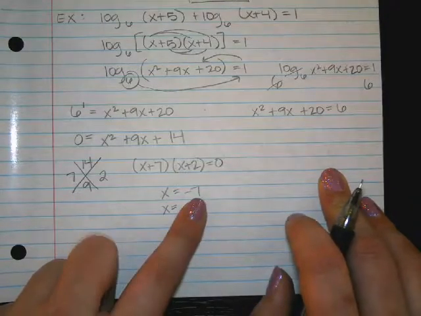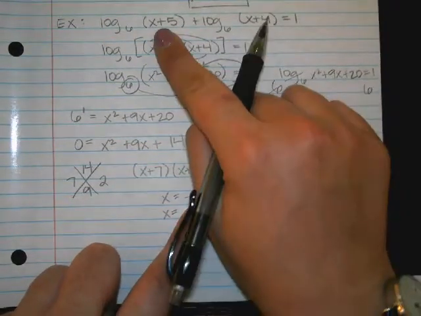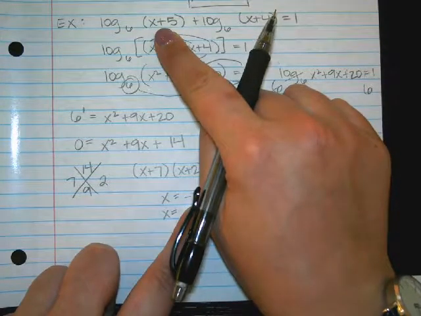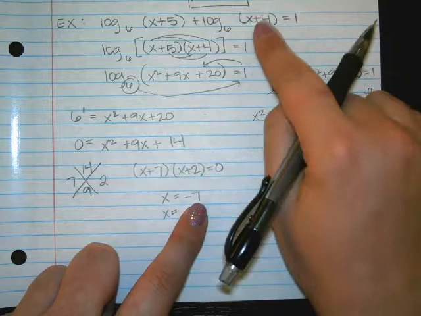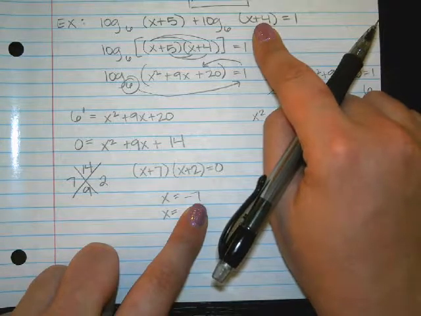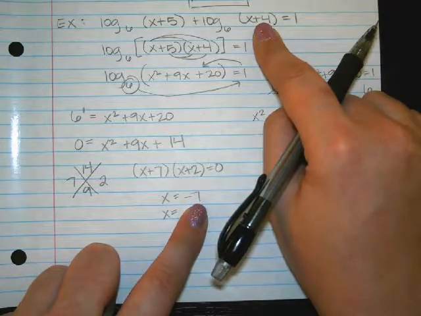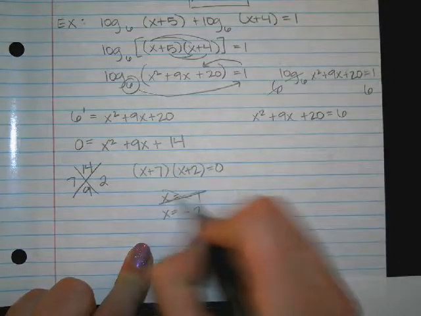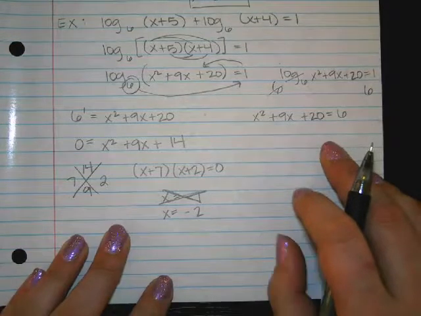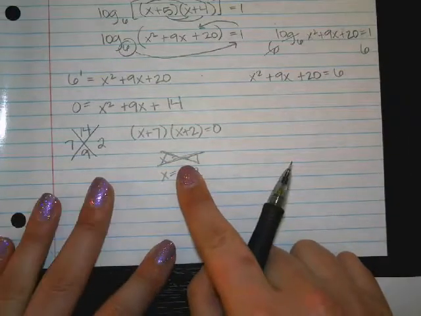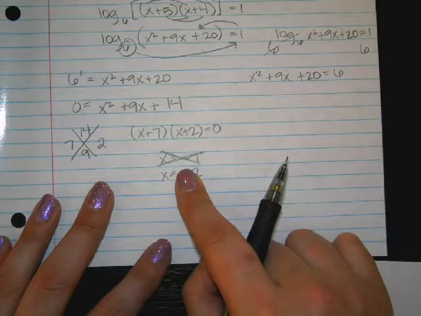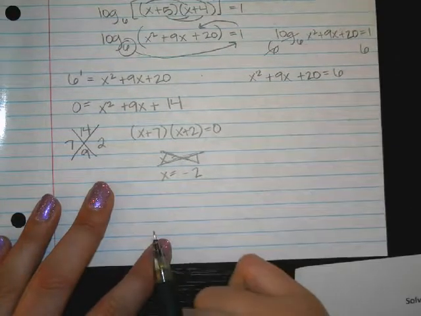So I've got -7 is one of my answers. -7 plus 5 is -2. Can I take the log of -2? No. And then you can see it would have been an issue here as well. -7 plus 4 is negative. Perfect, thanks. Okay, so that's an extraneous solution. And this is how I expect to see extraneous solutions on your paper. I expect to see that you found it, and then you X it out because it doesn't work. Okay?